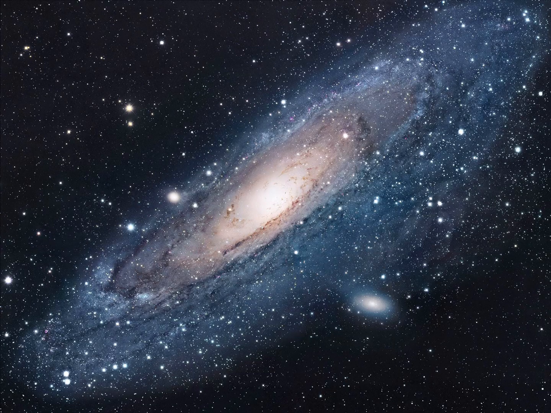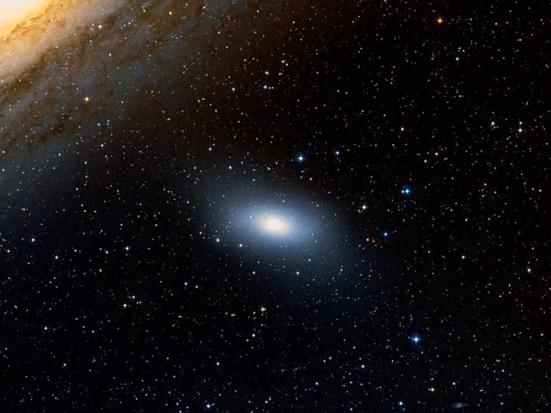Let me zoom in on it. So there it is, the elliptical galaxy that is in orbit with the Andromeda Galaxy. An elliptical galaxy is a ball, although it could be an elongated ball, so something like an egg or a football, or it could be a sphere.